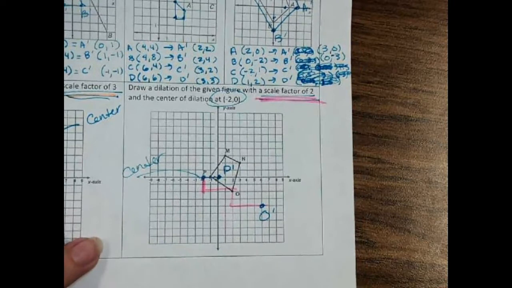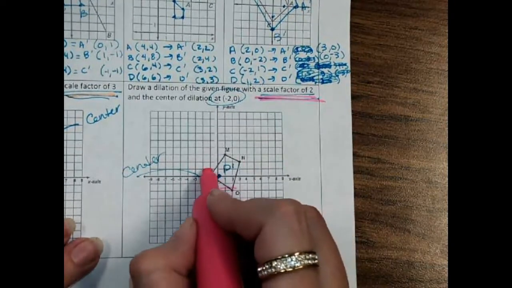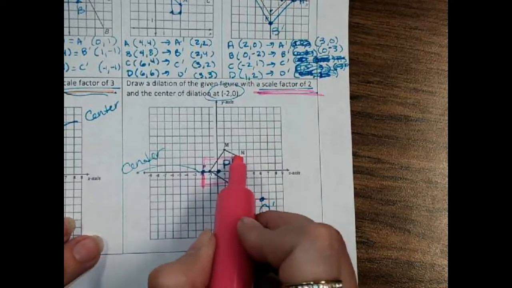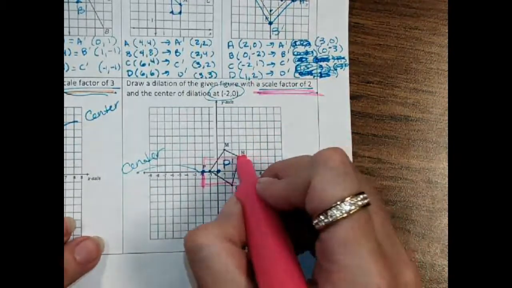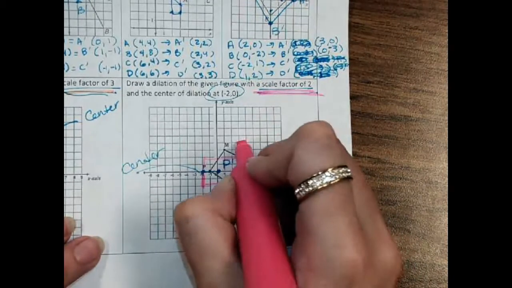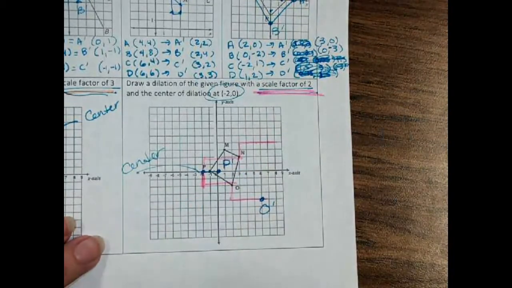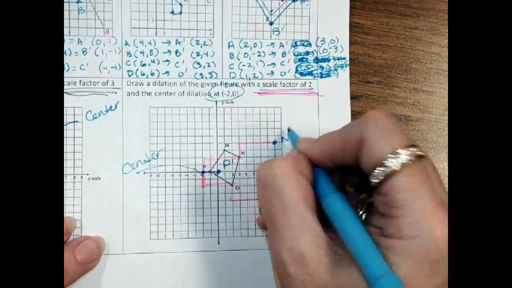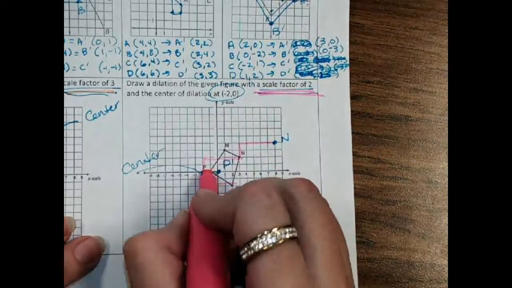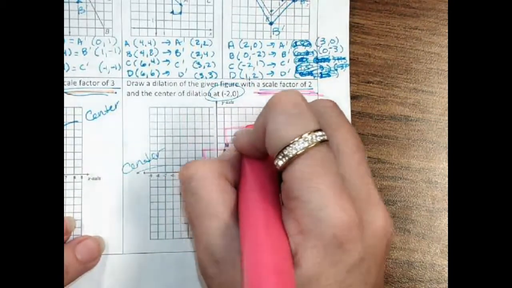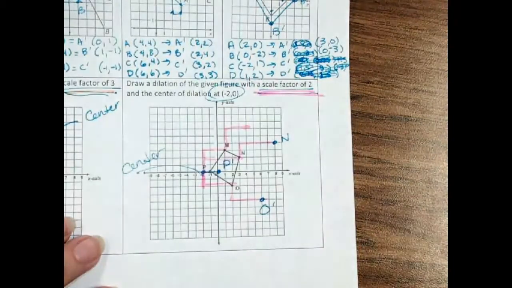Now I'm going to do it for N. 2 up, and 5 over. That's 1 step. I need 2 steps because it's a scale factor of 2, so I'm going to go 2 up and 5 over. 1, 2, 3, 4, 5. Here's my new N. And M is from my center. I go up 3 over 3, so I need to do 2 of those, up 3 over 3. Here's my next one. And here's my new M.